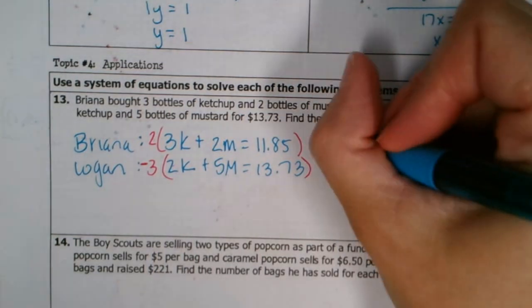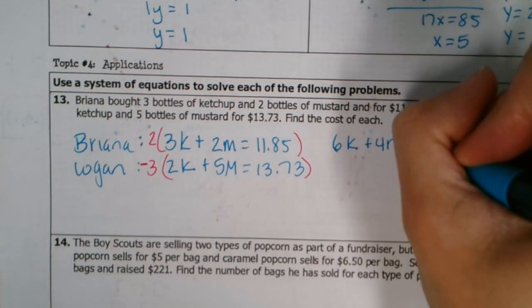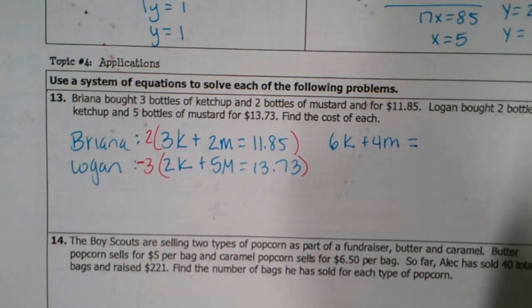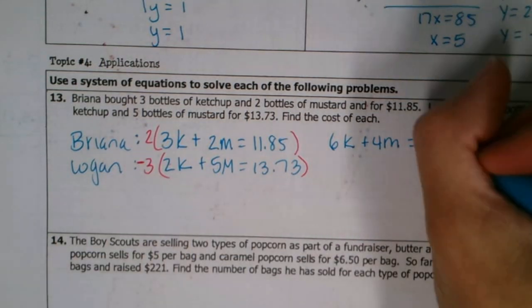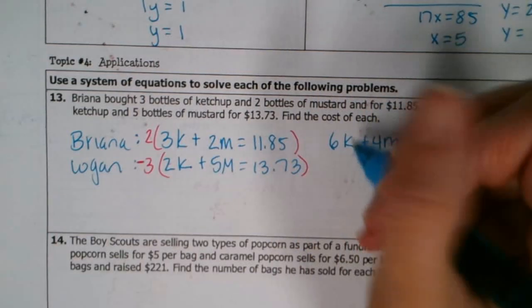Now, when I multiply, this becomes 6k plus 4m is equal to, I need a calculator. Hold on one second. Remember, you guys can use your calculator on the entire EOC. So 2370. And then we're going to multiply the bottom.